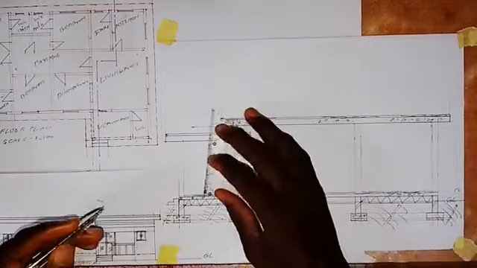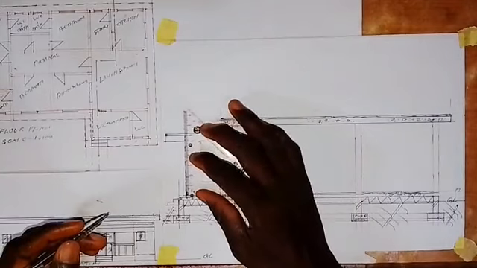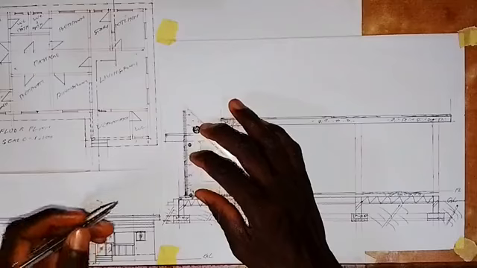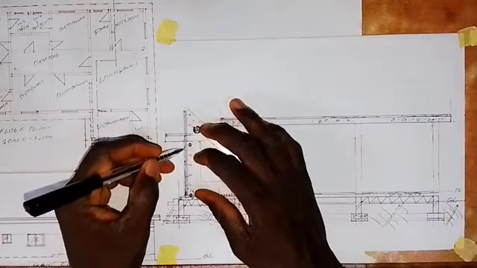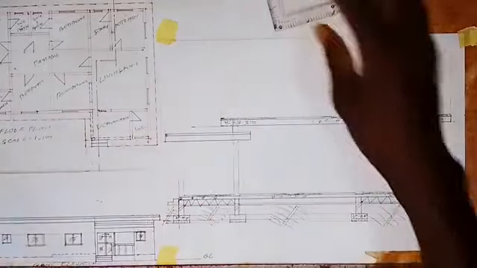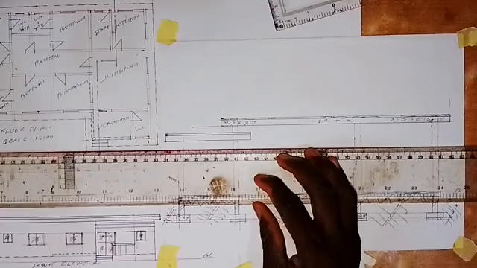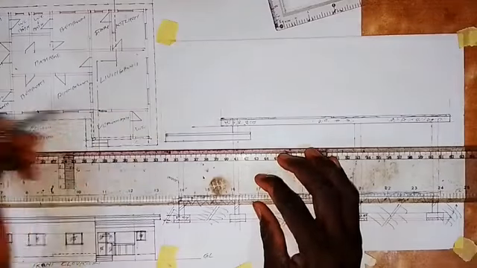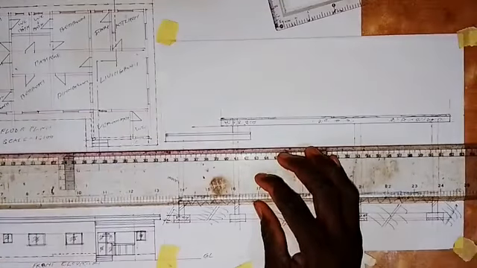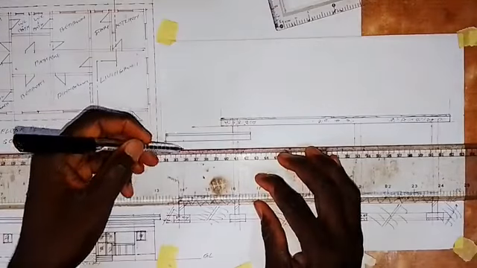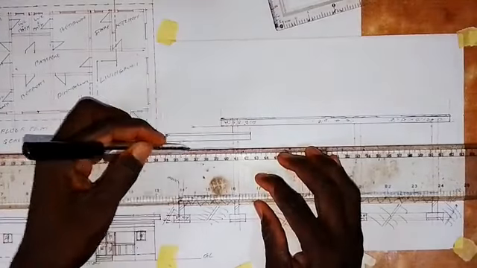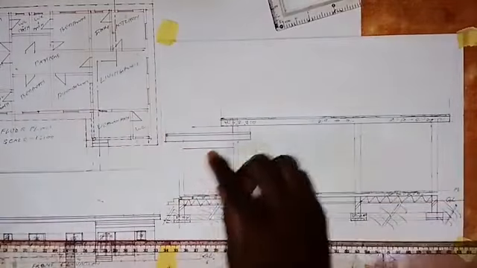So we take a measurement. We need to locate that beam, so we take a measurement of 46 up. So this is 46 millimeters, so we have it here. Here we are going to draw this line. So we draw this line like this from here to here as a horizontal line for the beam. Okay, so this is the beam.